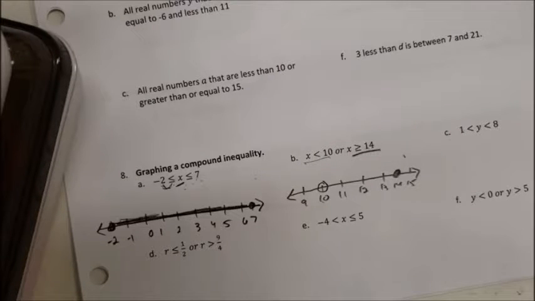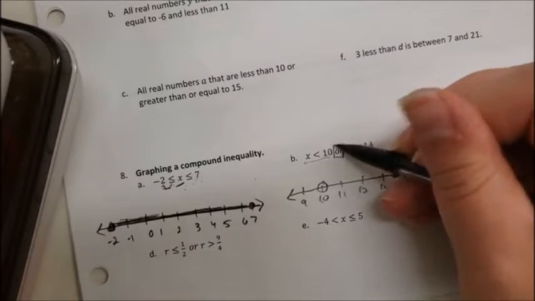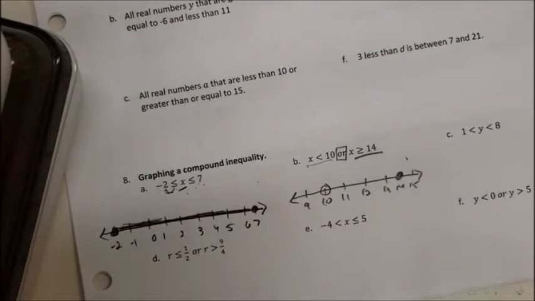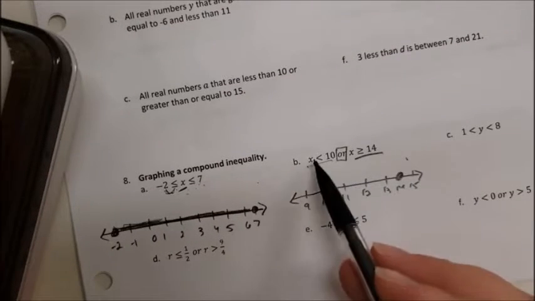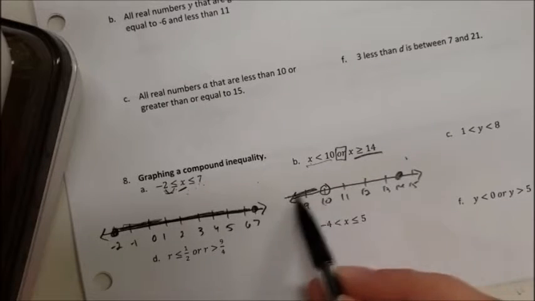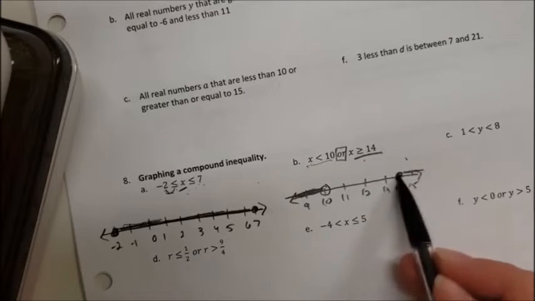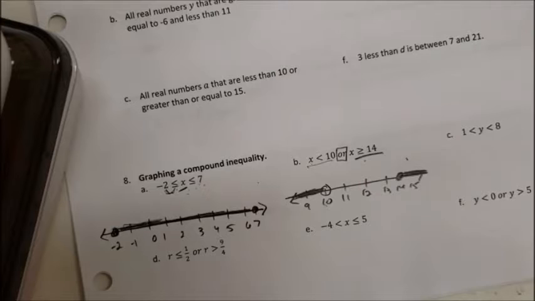Now, when we're thinking about shading, because we have an or inequality, we're going opposite directions from each other because we need the numbers less than 10 and bigger than 14. So that's why we're shading in opposite directions.